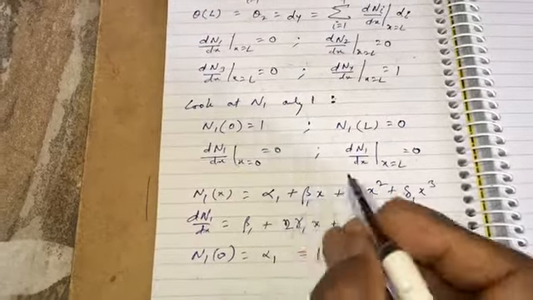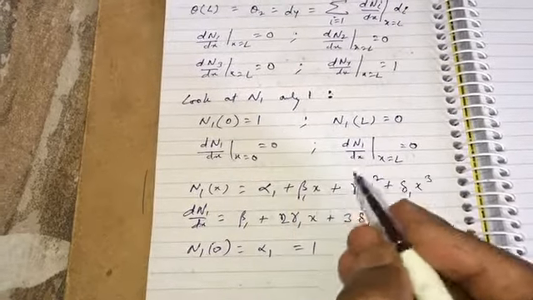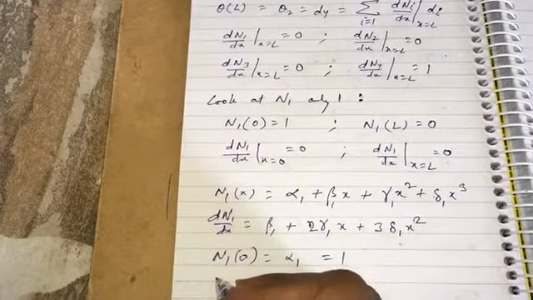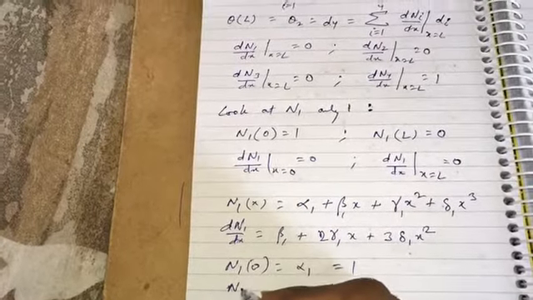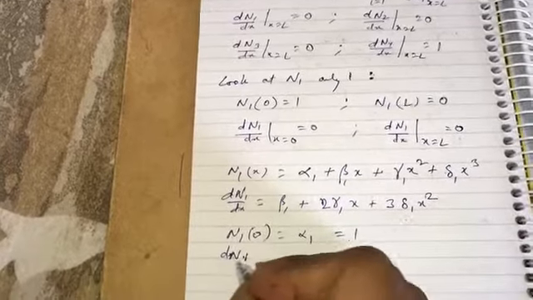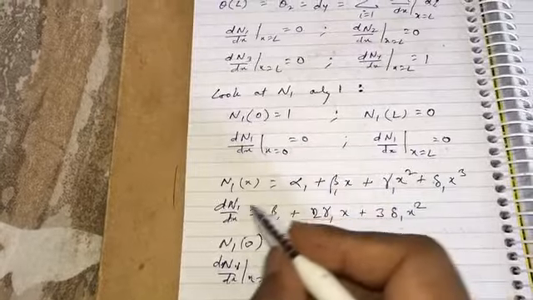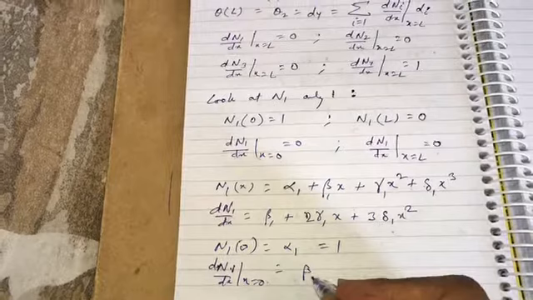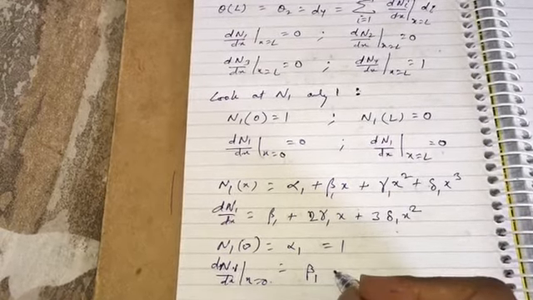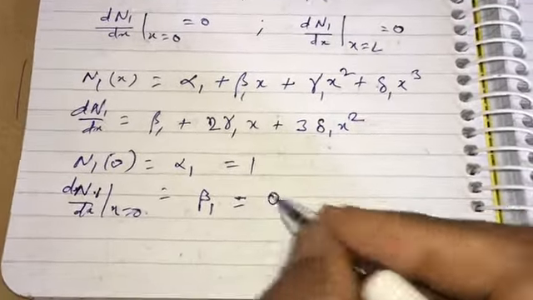Then dN1 over dx at x equal to 0 is equal to beta 1, so that makes beta 1 equal to 0.